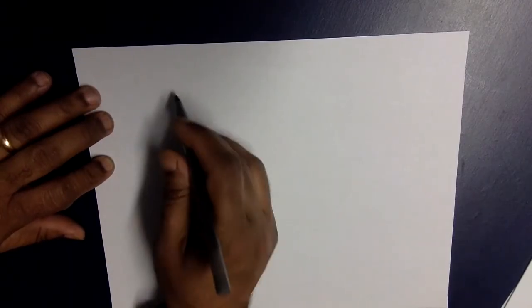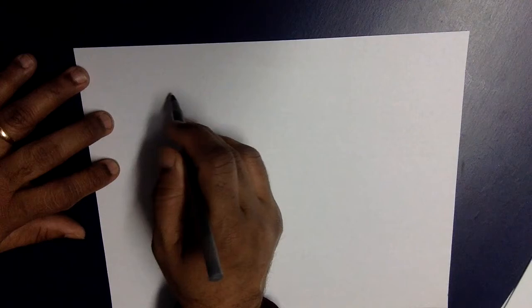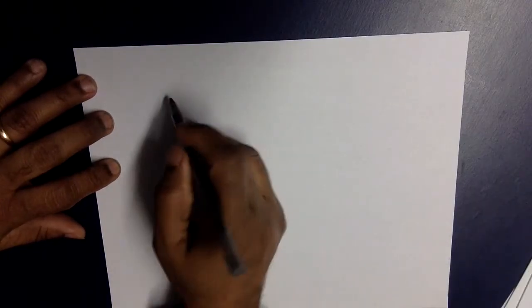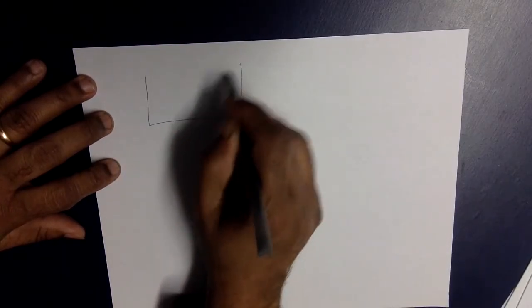And then we went over other stuff in this chapter, which is related to floating. Let's say for example, an object is floating in water.